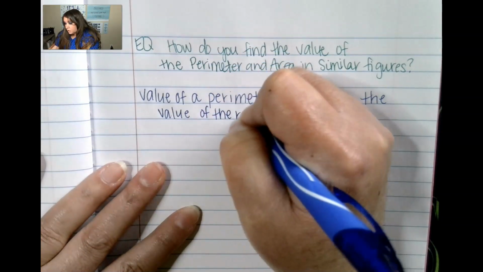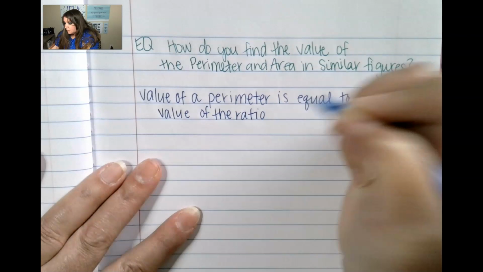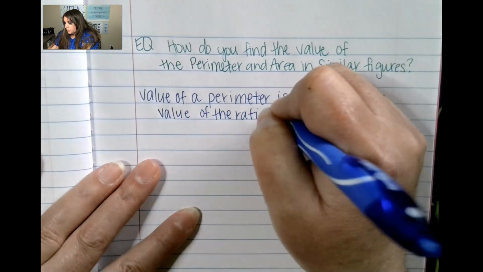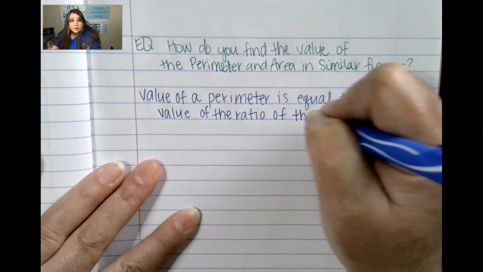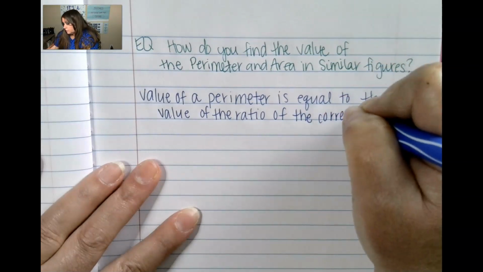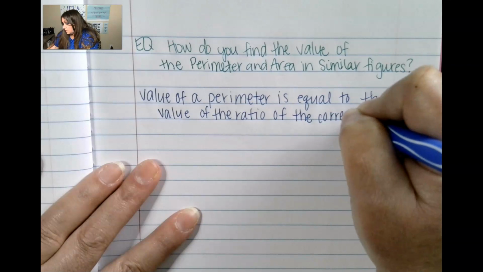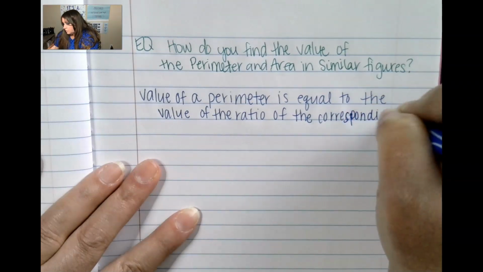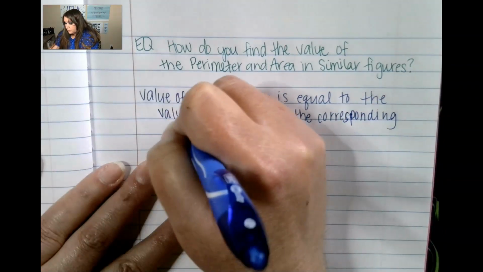So we're making ratios, we're making proportions of the value of the ratio of the corresponding sides.